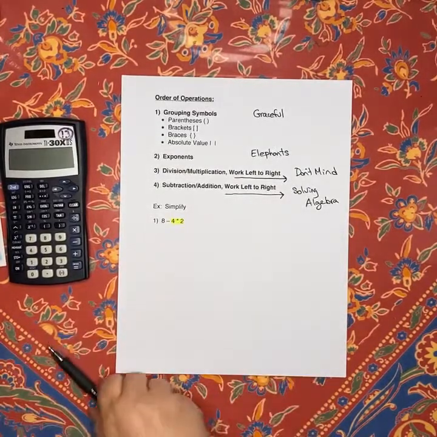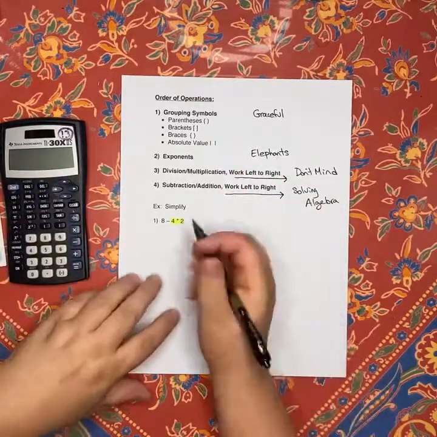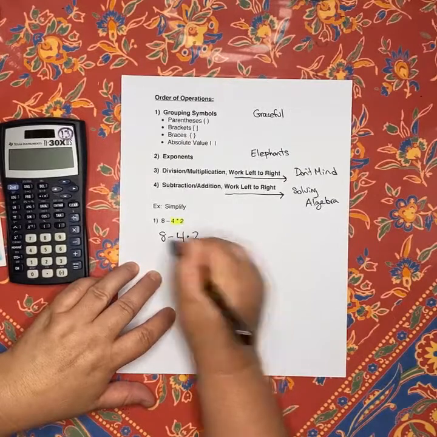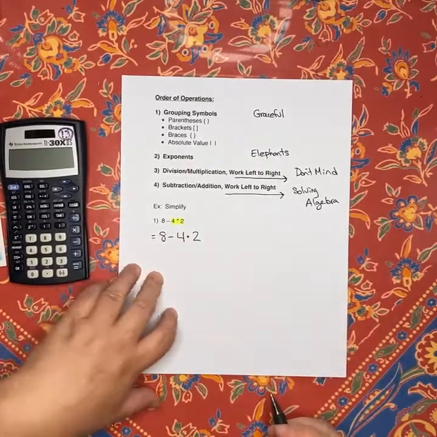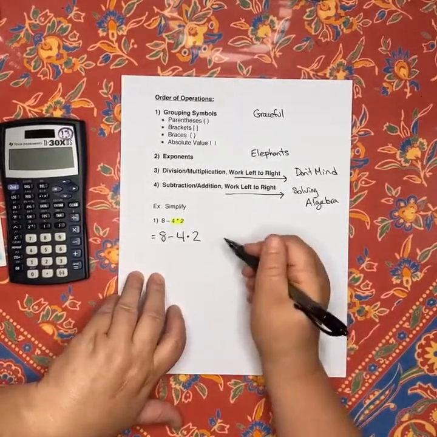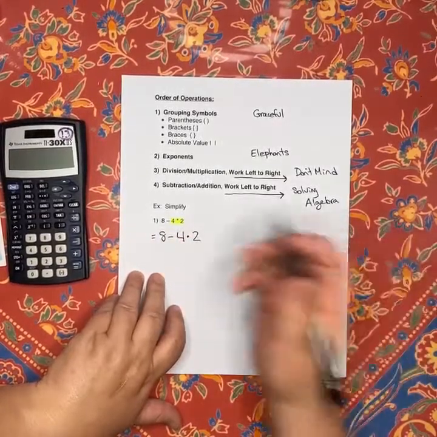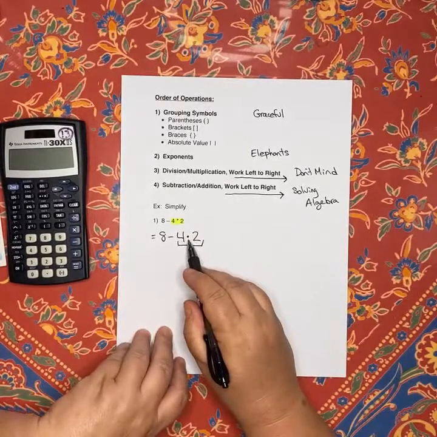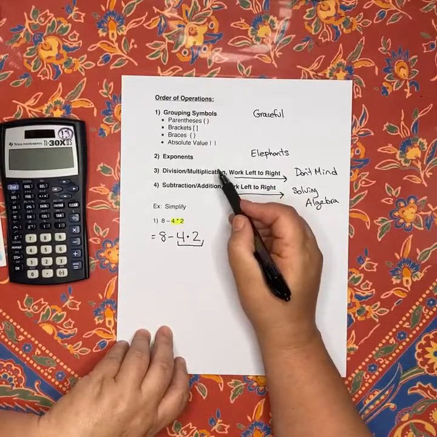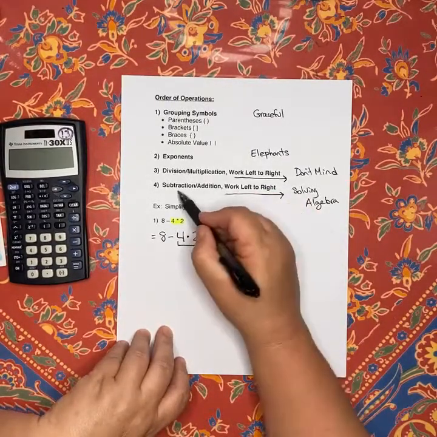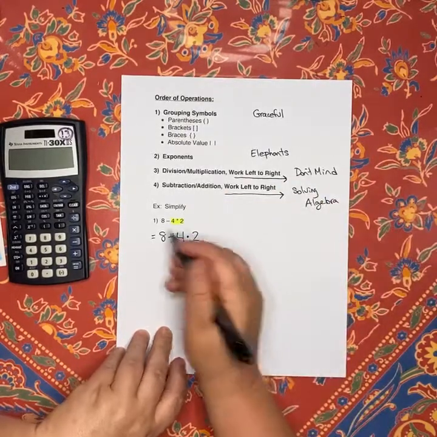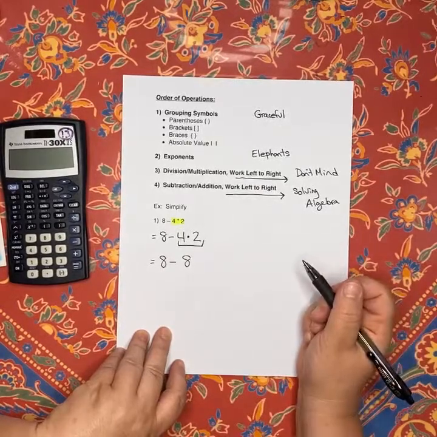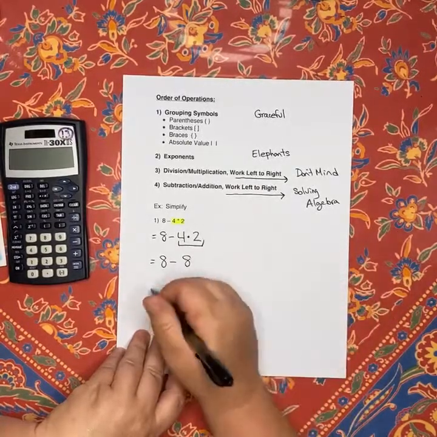When I do math, I like to do math coming down. So let me write this again, a little bit bigger. And because highlighters tend to smear when you've written in ink, I'm going to underline the thing we're going to do first. I'm going to do the multiplication because multiplication is on a 3rd level and the subtraction is on the 4th level. So 4 times 2, 8 minus 8. There we go. Next line, 8 minus 8. Oh, 0.